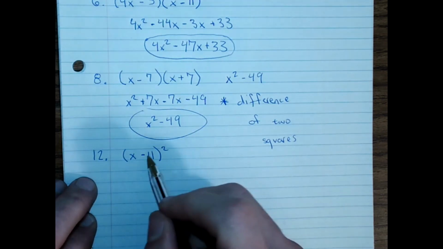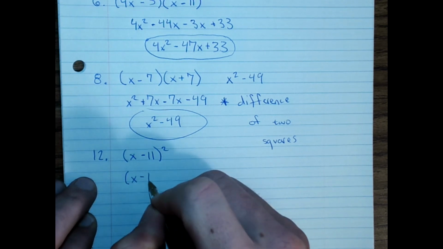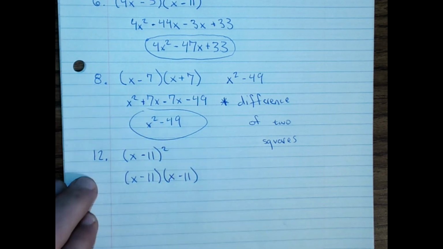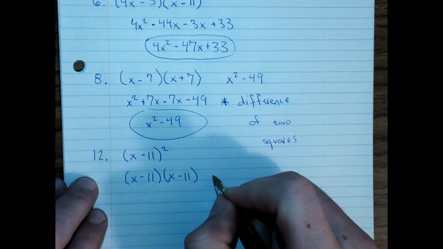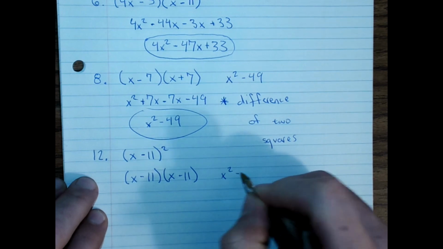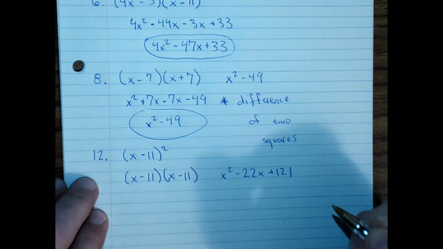Now here, this is really easy to FOIL out. All you have to do is rewrite the x minus 11 squared as x minus 11 times x minus 11, and then FOIL, and you'll notice that there's a pattern here. I can already see that I'm going to have x squared minus 22x plus 121, but I'll FOIL it out and show you why.